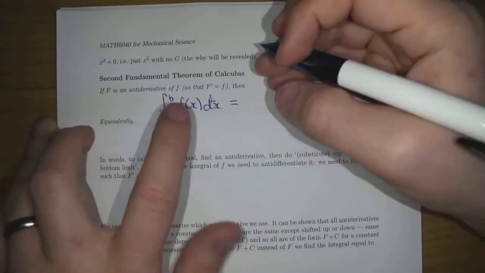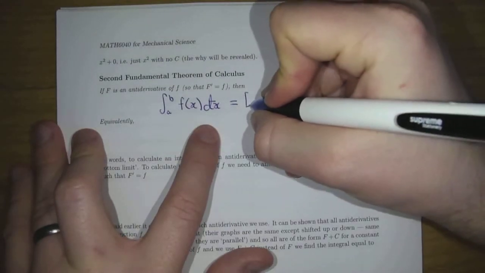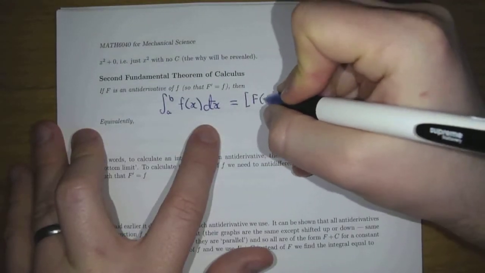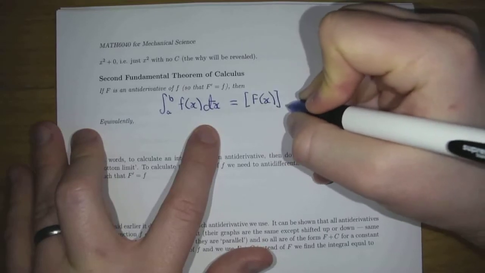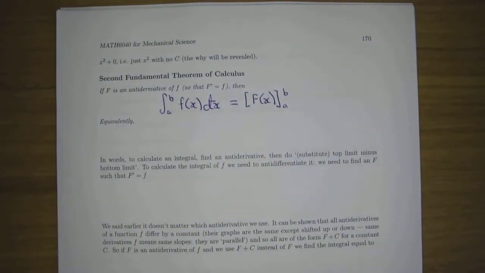So big F is the antiderivative of little f. This is the second fundamental theorem of calculus.